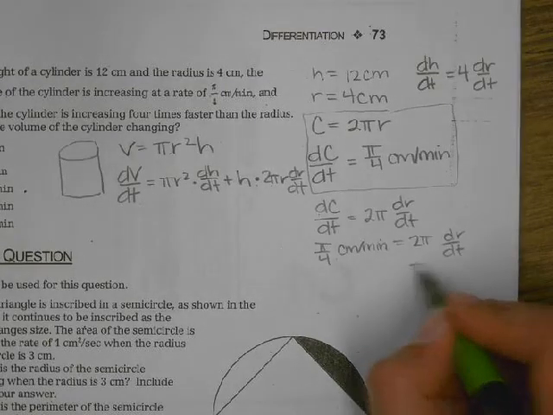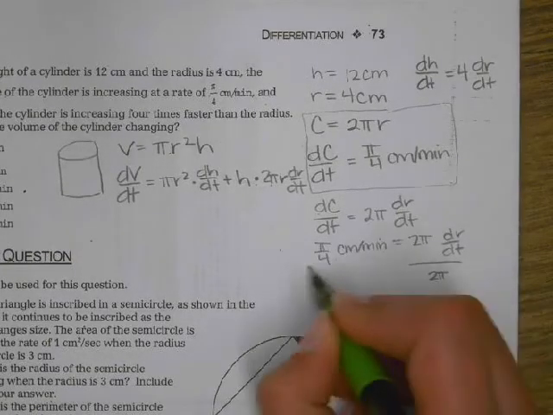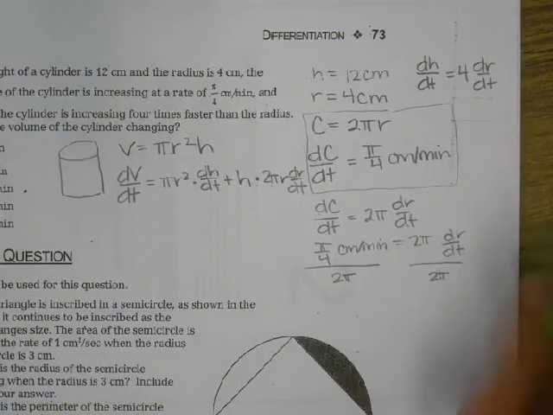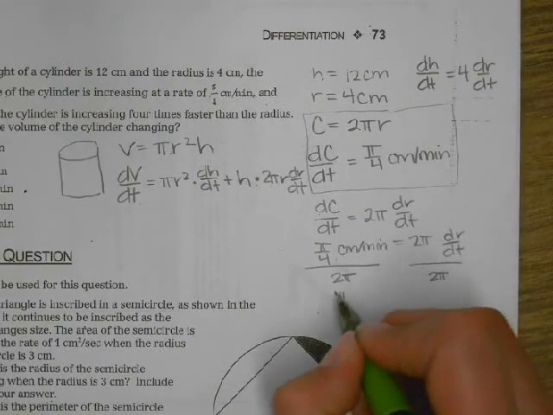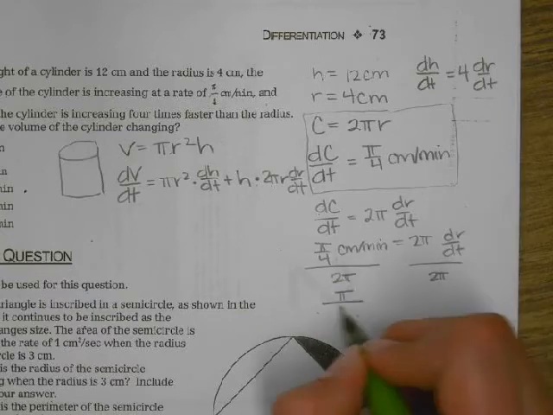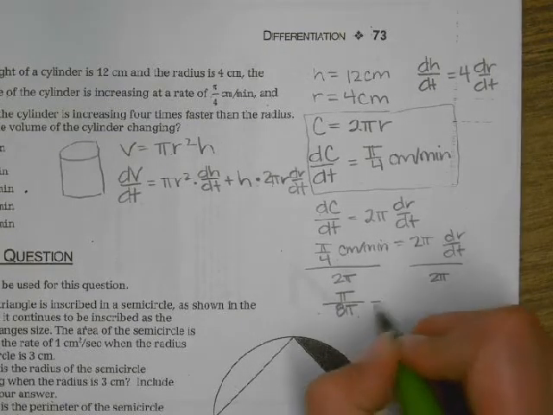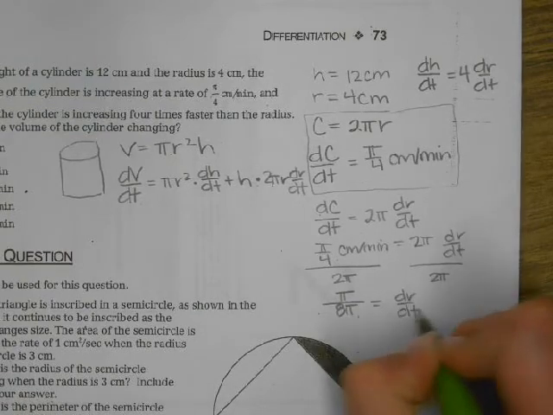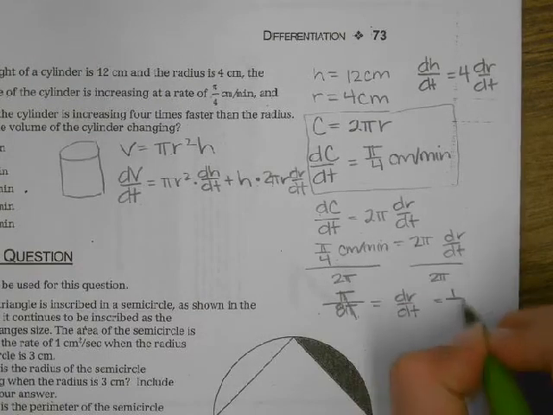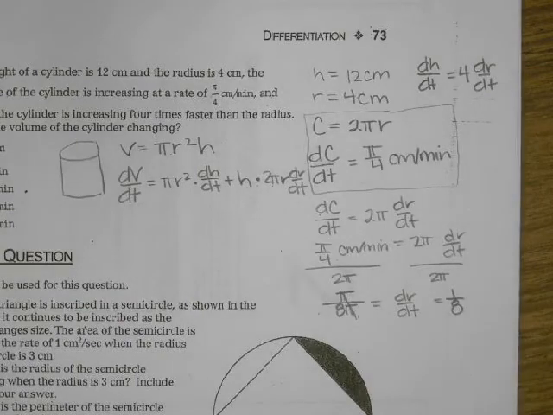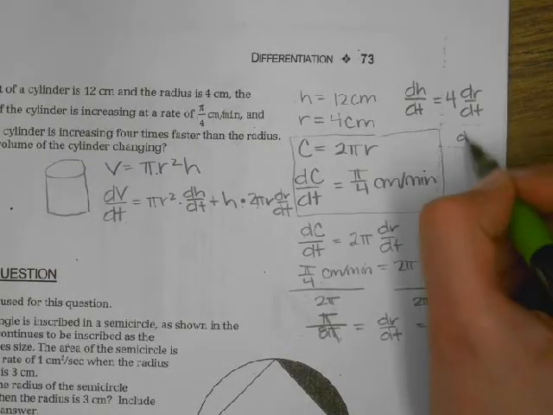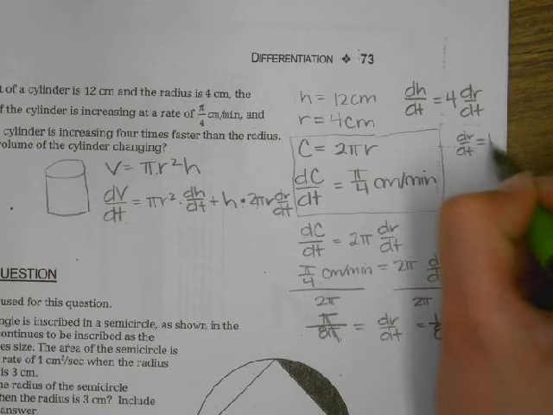So I'll divide by 2 pi, divide by 2 pi. So this gives me pi over 4 times 2 pi is 8 pi. So pi over 8 pi is dr/dt, which is 1/8. So now I know my dr/dt is 1/8.